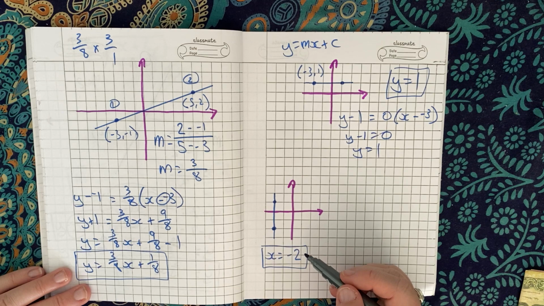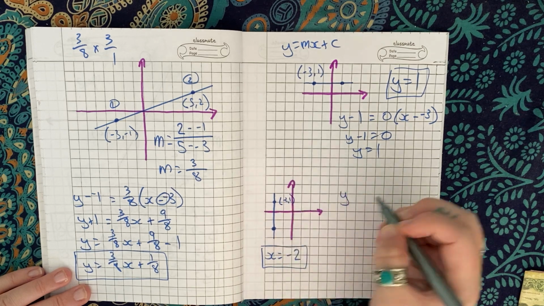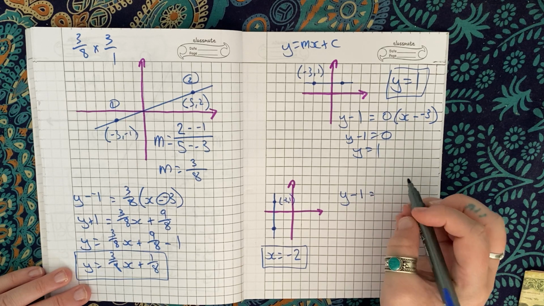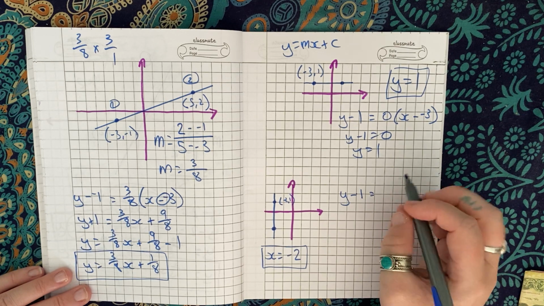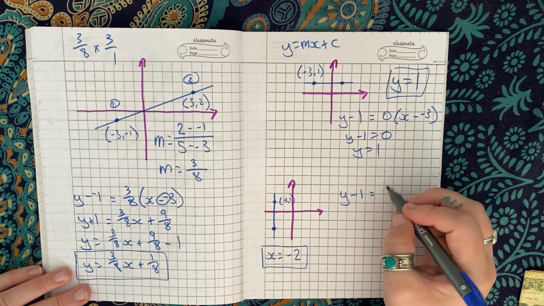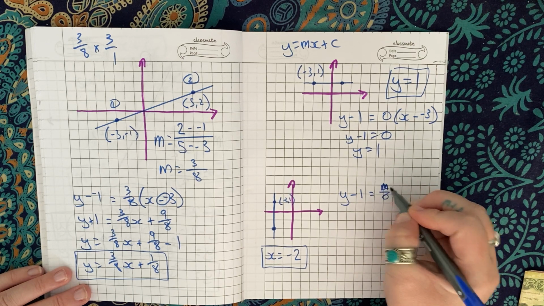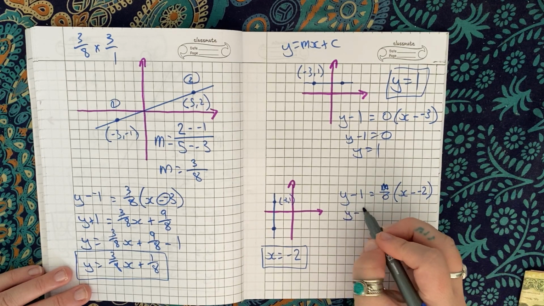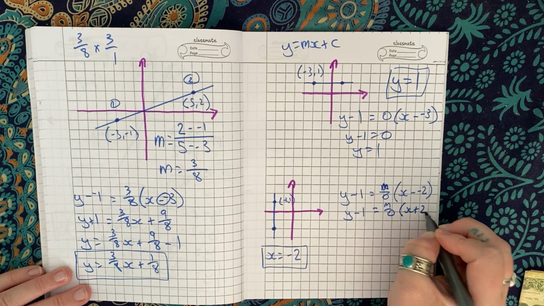And same with this. This is a little bit trickier because if we say y, well actually first of all let's just call this one negative 2, 1. So y minus y1, which is 1, equals m, which is undefined. It's not 0, it's undefined. M over 0, because it's going to be over 0. Let's just call that x. It doesn't really matter what it is. Well, I'll call it m for argument's sake. x minus x1. Okay, so then y minus 1 equals m over 0, x plus 2.